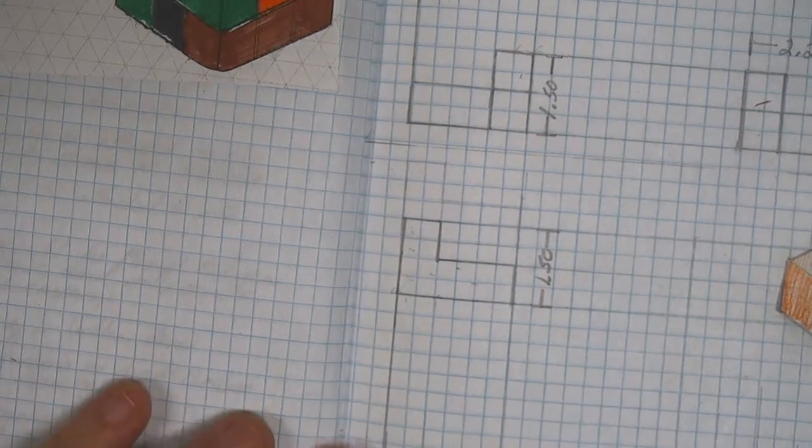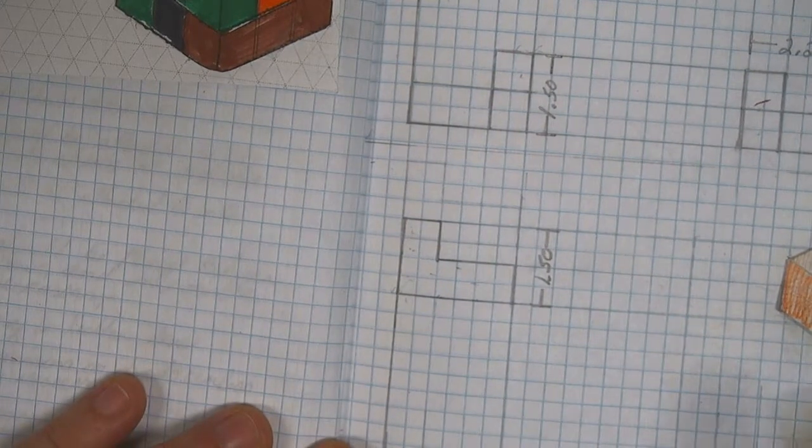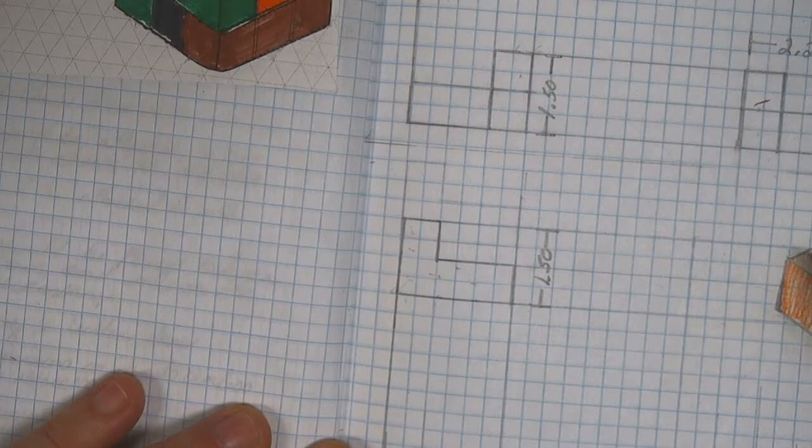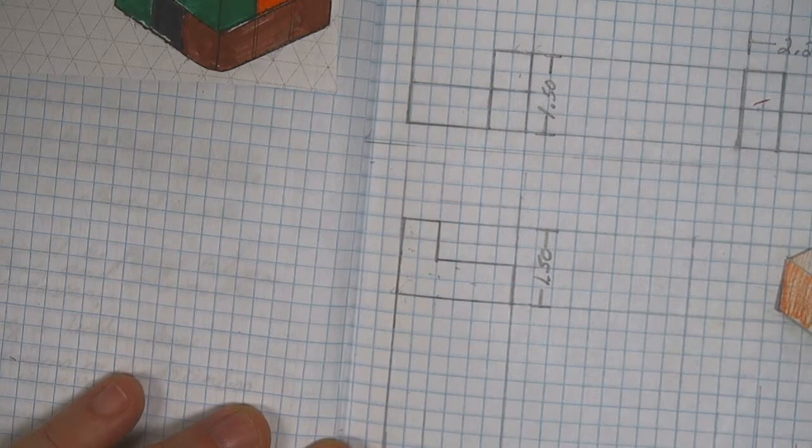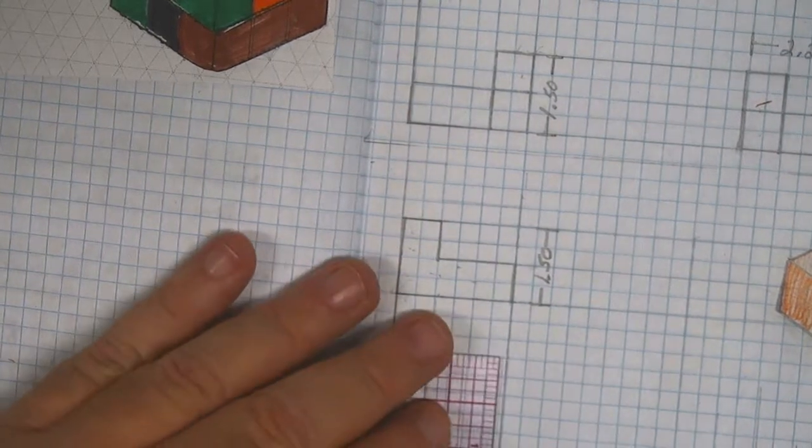And down here I can dimension, let's see, what I just dimensioned there was the depth going back from here to here. And this piece I am going to measure the height from here to here, from there to the top edge.